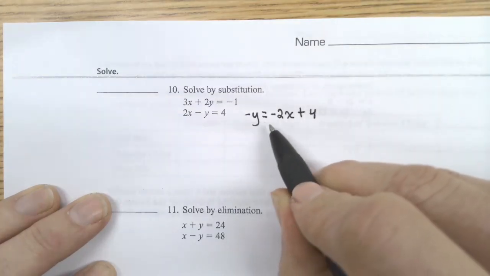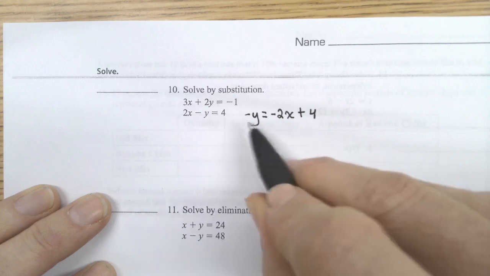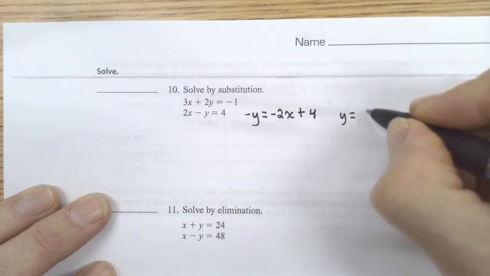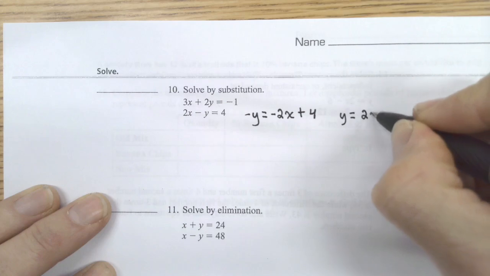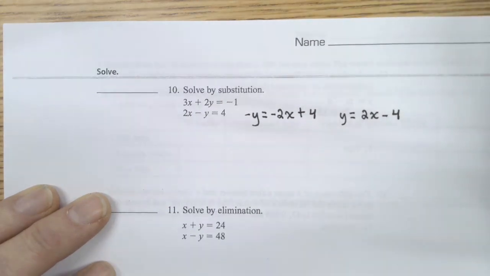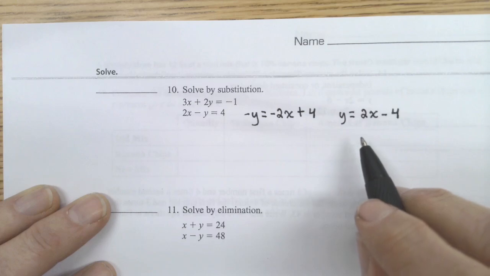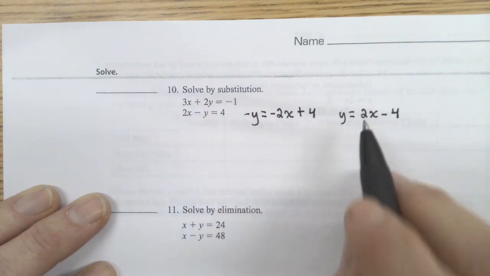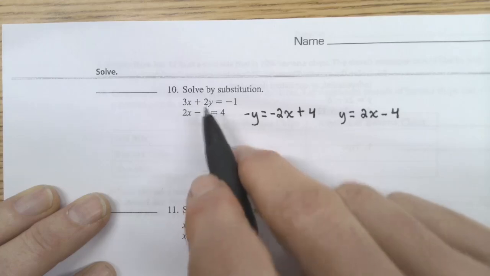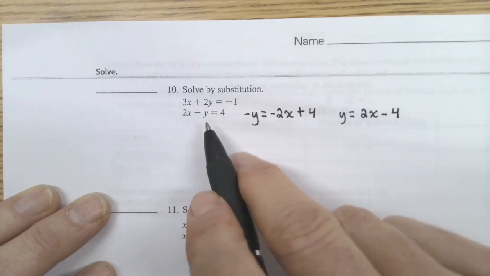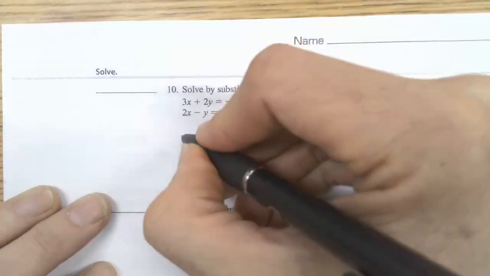But that's negative y. I want just y, so I'm going to change all the signs. Multiply by -1, divide by -1, or just change all the signs. Okay, now I know what y is, and I'm going to substitute into this one. It's very important that you substitute into the other equation. Do not substitute into the equation you solved for. The result will not be good.